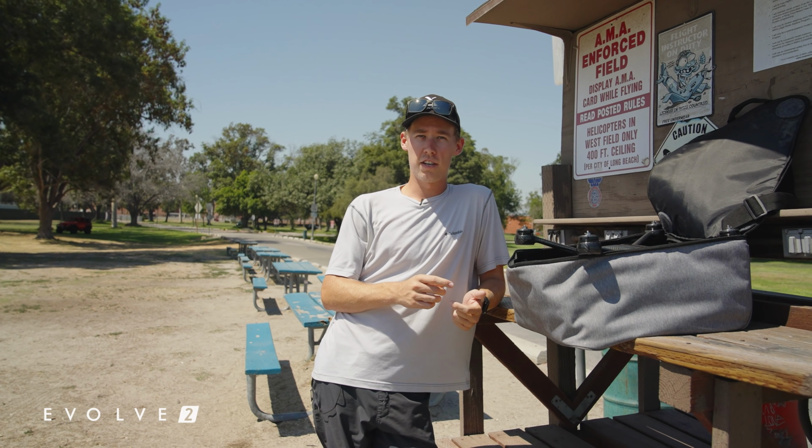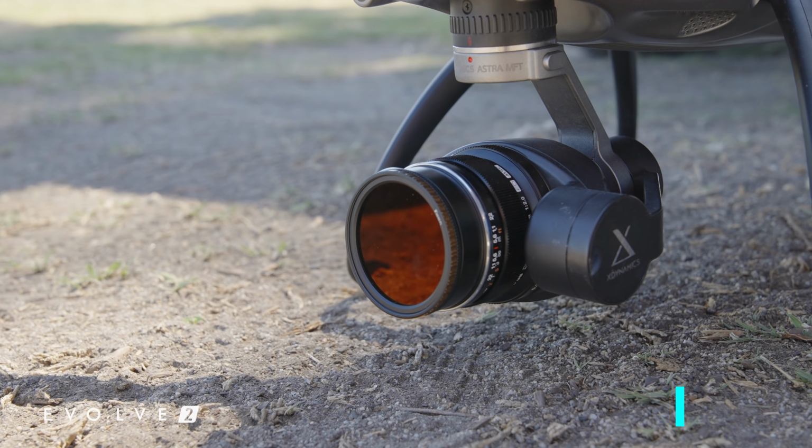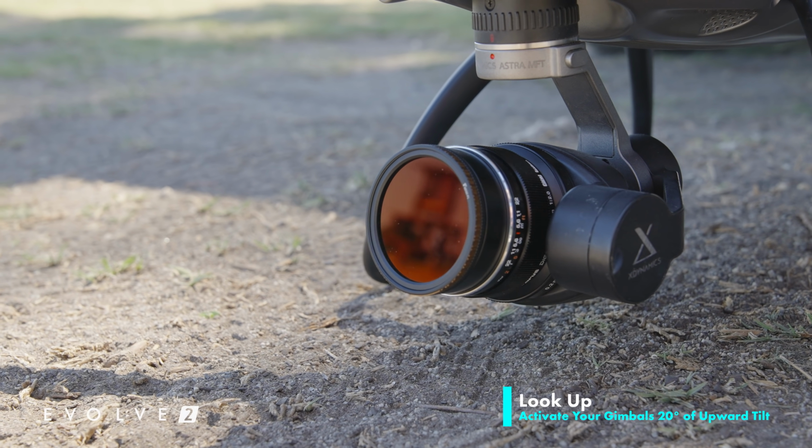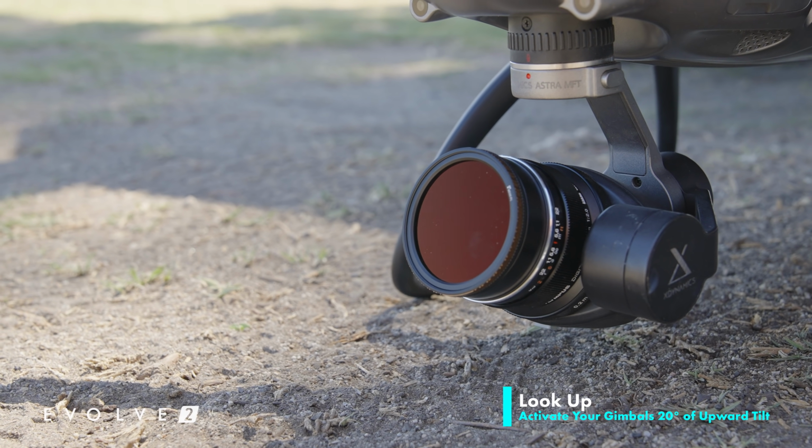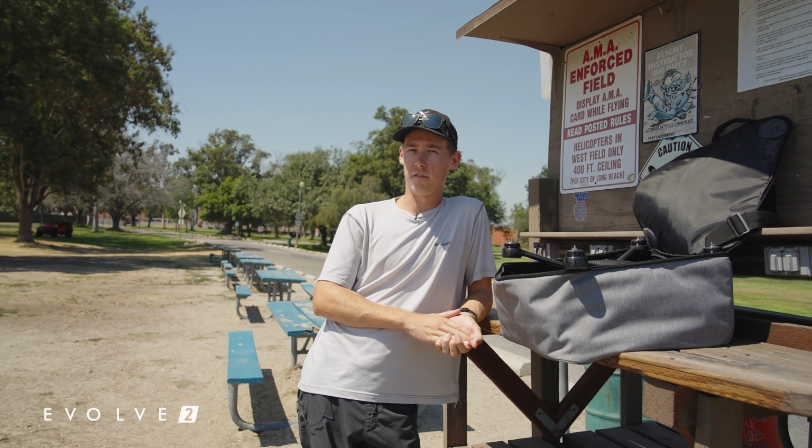One of my favorite things to do is tilt the gimbal up. The Evolve 2 has up to 20 degrees of upward tilt on the gimbal. It's a really unique look that you don't see very often from drones.